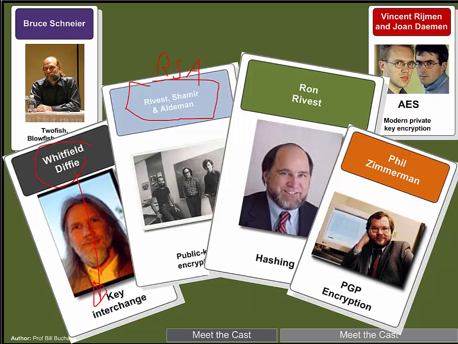And then Ron went on to create many hashing methods, as we'll see, MD5, MD2, MD4 and so on. And we have Phil Zimmermann, who created secure email with PGP encryption, and Bruce Schneier, who's really influenced the whole field, who came up with Twofish and Blowfish and so on. And then we'll see these two chaps here who came up with Rijndael, or AES, which is now the standard in private key encryption.